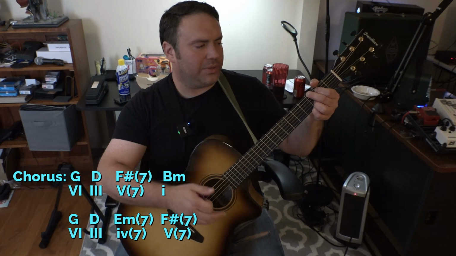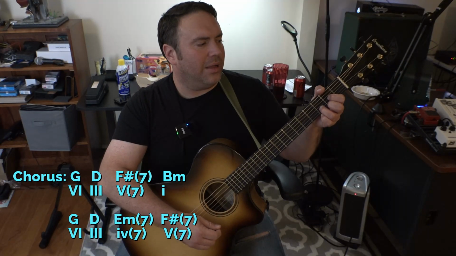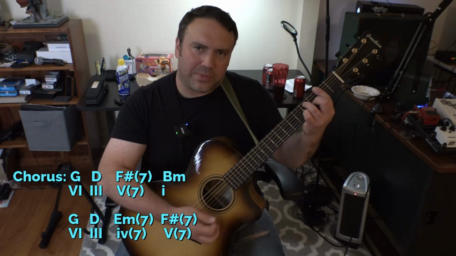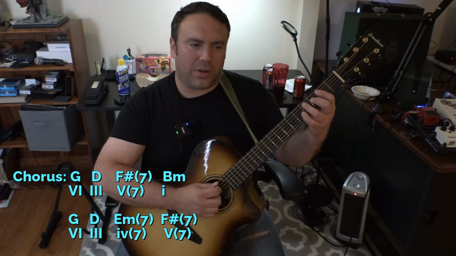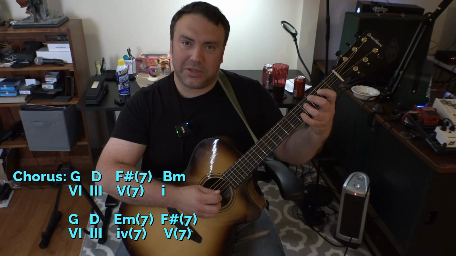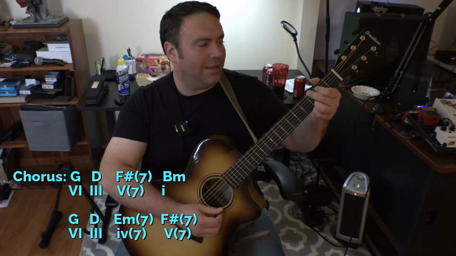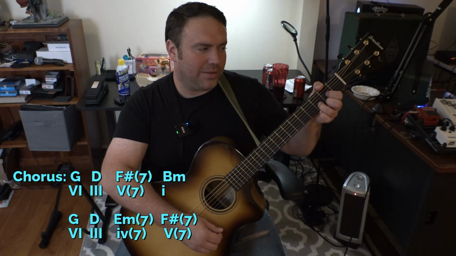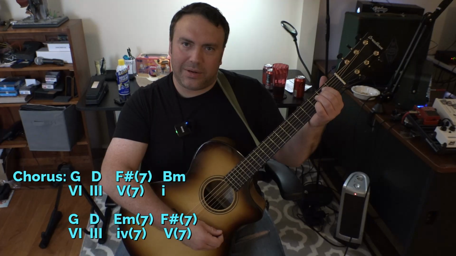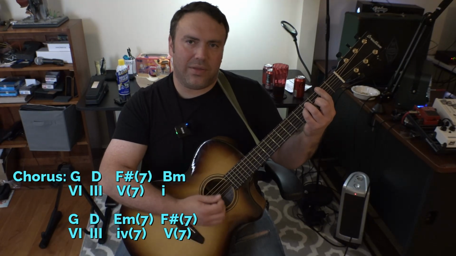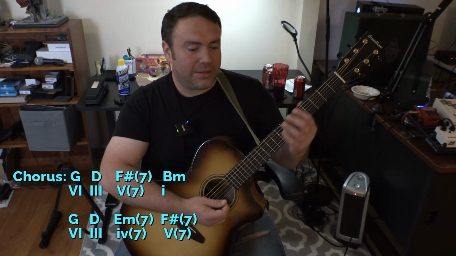Then you have the chorus, and you have similar chords. You go to G, which we've already done before we did this, the 6 chord, and then D, the 3 chord, and then F sharp or F sharp 7, your 5 chord, and then back to B minor. And then you have the little walk up the scale to get you back to G, 6 to 3, and then we have the E minor again, 4 to 5, and then we're back to E minor, and that's the whole thing.